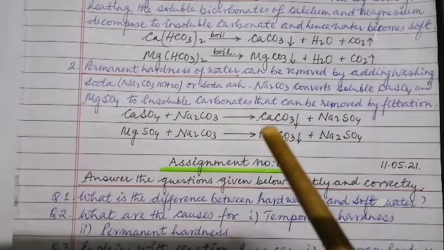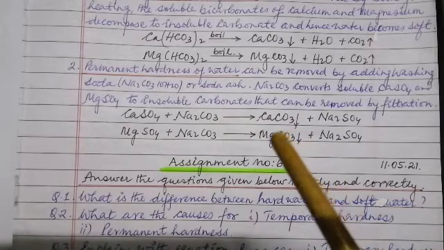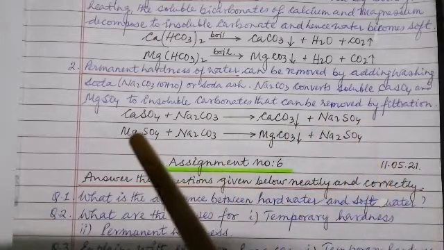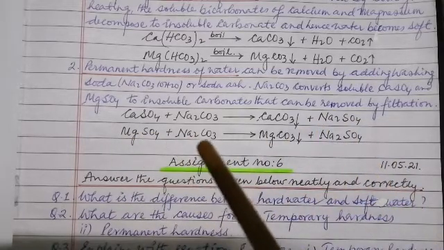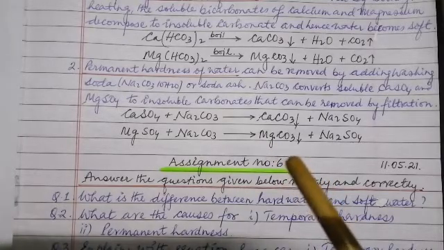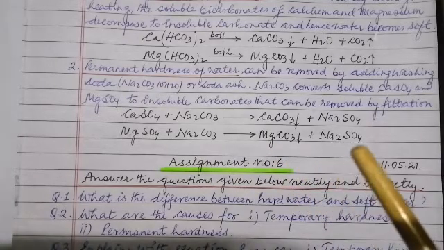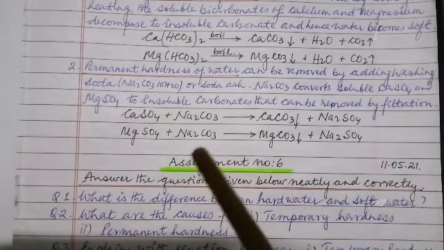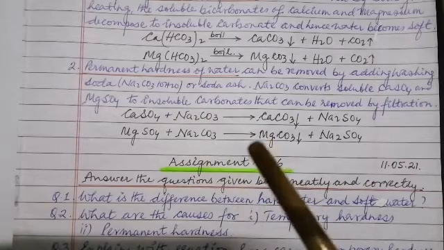white precipitate of calcium carbonate. It will settle down, and a clear solution of sodium sulfate remains. Similarly, magnesium sulfate when reacted with sodium carbonate will give you a white precipitate of magnesium carbonate and sodium sulfate. So this is how we can remove permanent hardness of water.